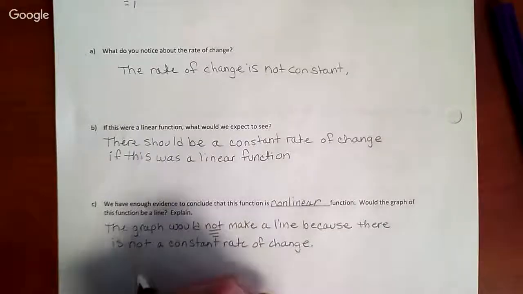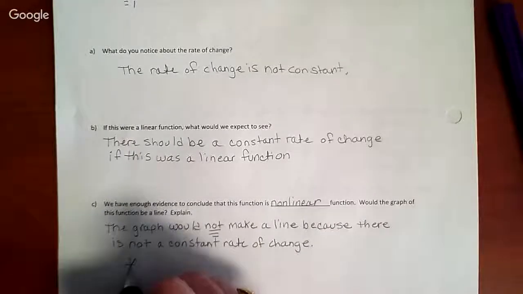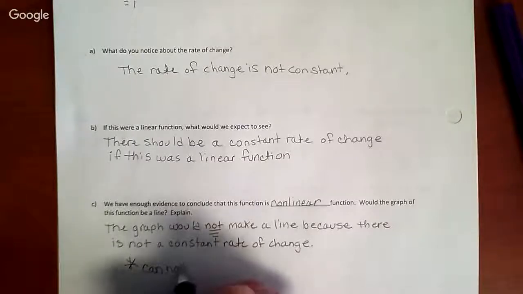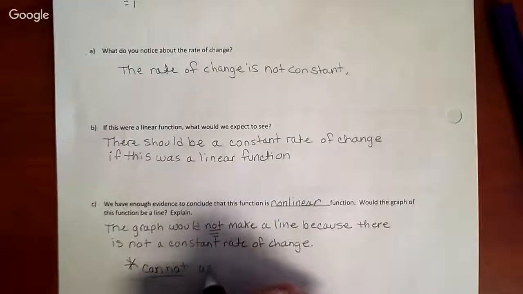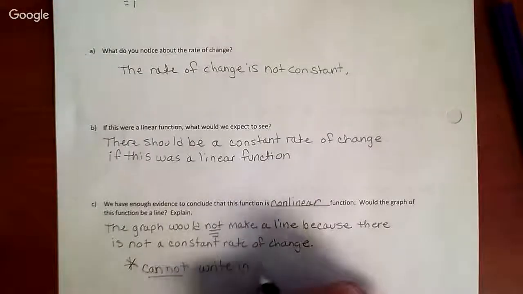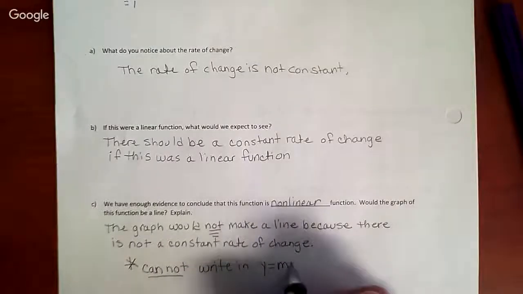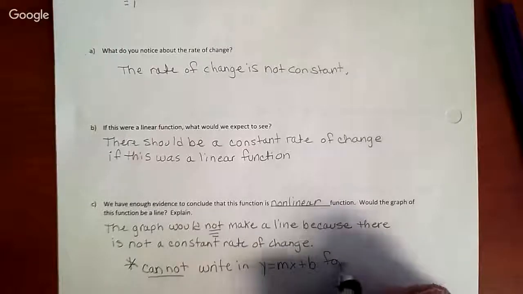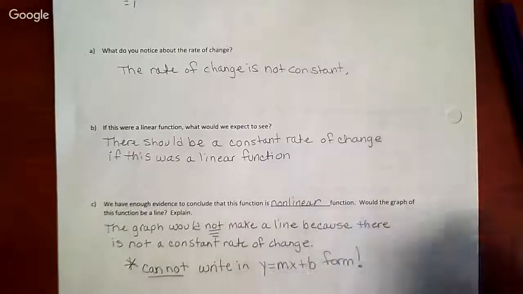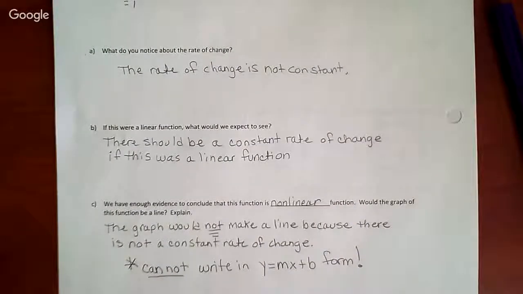In other words, you cannot write it in y equals mx plus b form. And this ends our lesson.